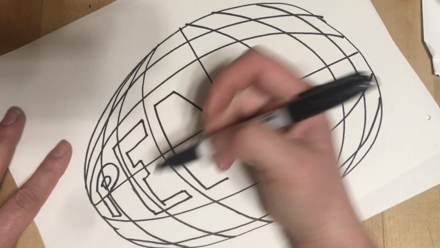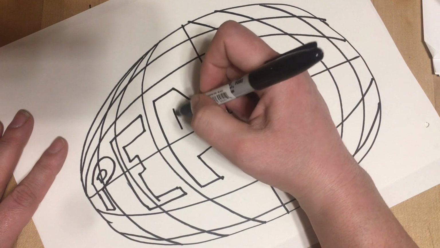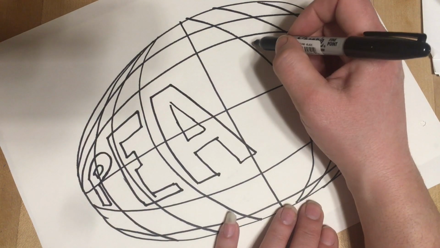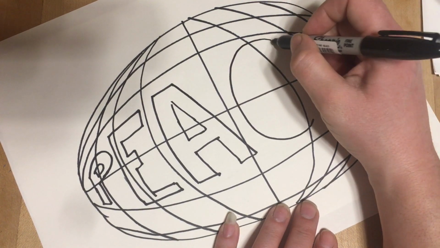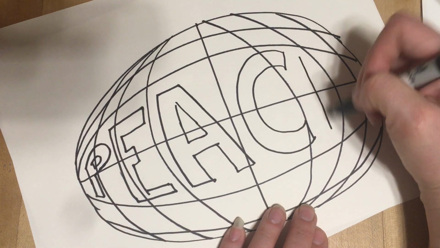Where if it's a vertical line, it doesn't match up perfectly with any of the other lines. So it's kind of a weird A, but this is why you wouldn't draw with Sharpie first.